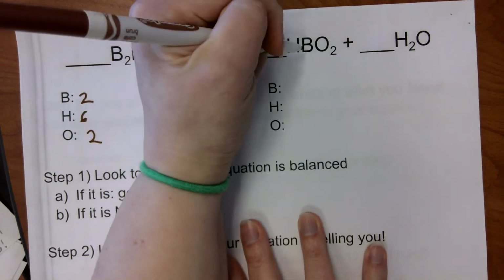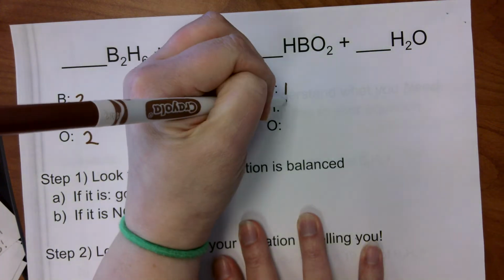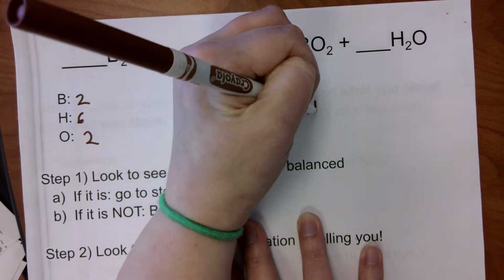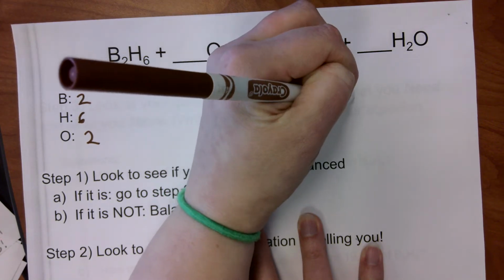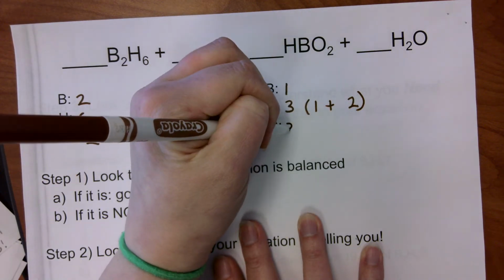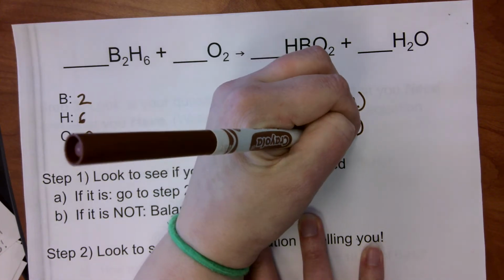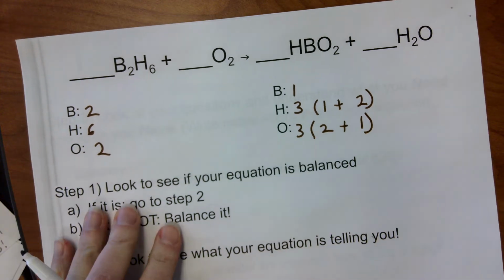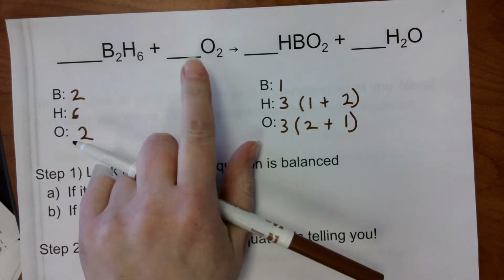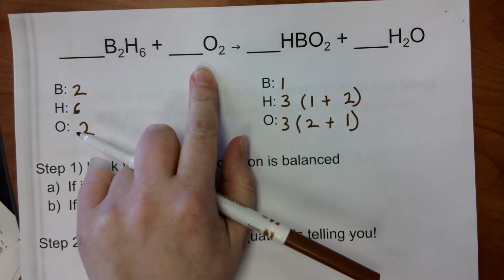On the other side, we have 1 boron, 3 hydrogen, which is broken up into 1 plus 2, and our oxygen is also 3, broken up instead into 2 plus 1. If we take a look at that, we notice definitely that our numbers aren't the same, so this equation is not balanced. We have to balance it, okay?